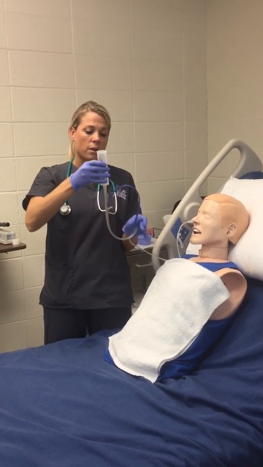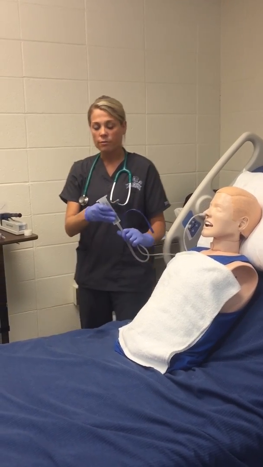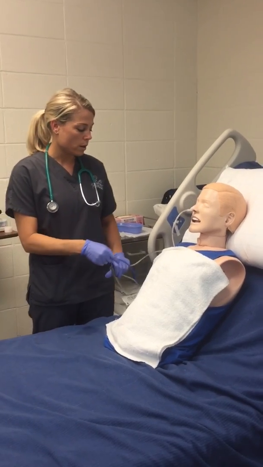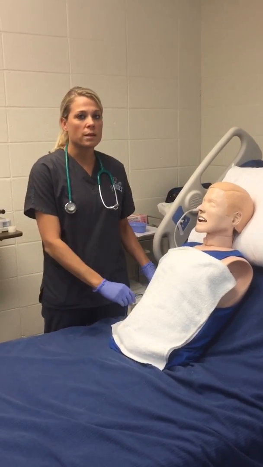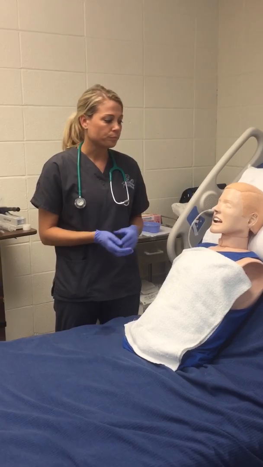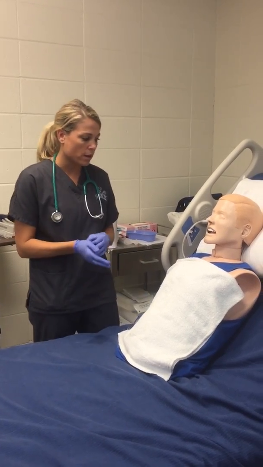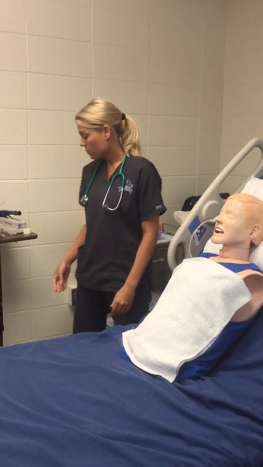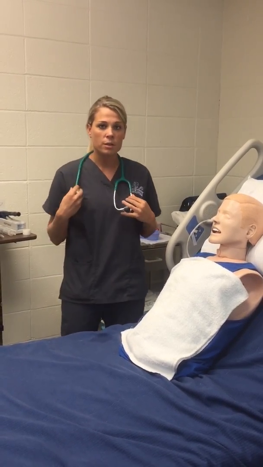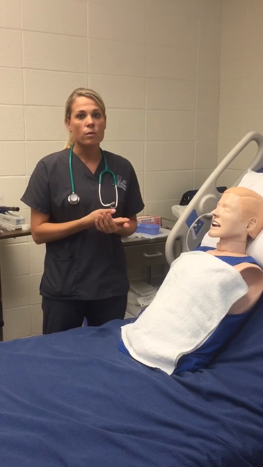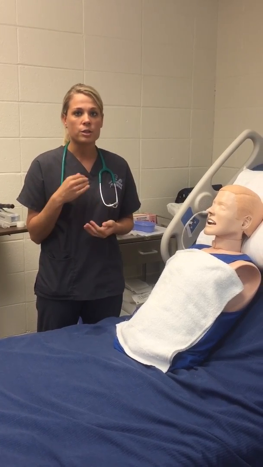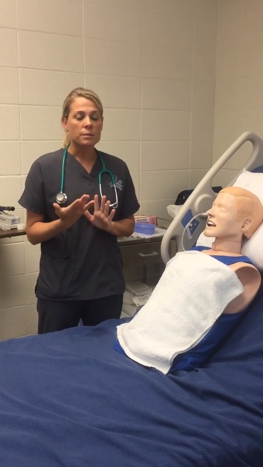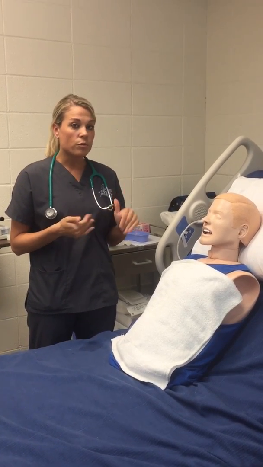Okay, we're going to go ahead and clamp it off again. Take our piston syringe off and just clamp the NG tube for now, because we don't want to hook it up to suction for at least another 30 minutes after instilling the medication. Once I am finished with that, I'm going to take off my gloves, wash my hands, make sure the patient is doing okay after administering the medication, and then document what we administered, the time, how much, and all that. So the last part of the video, we're going to demonstrate removing the NG tube.